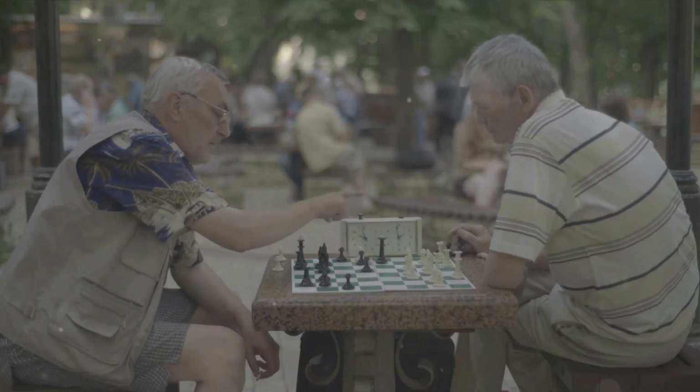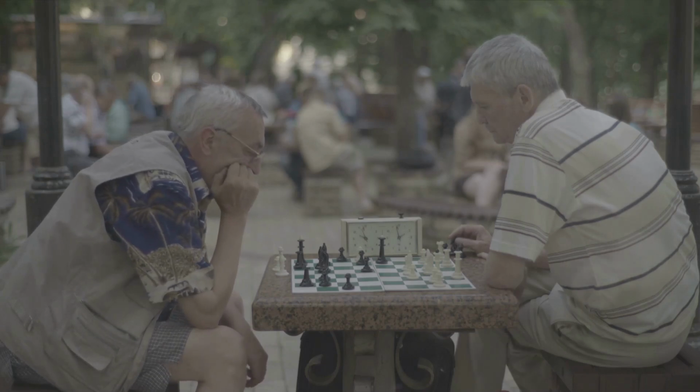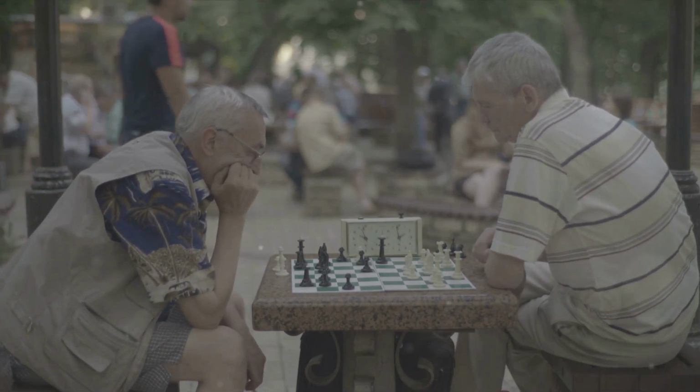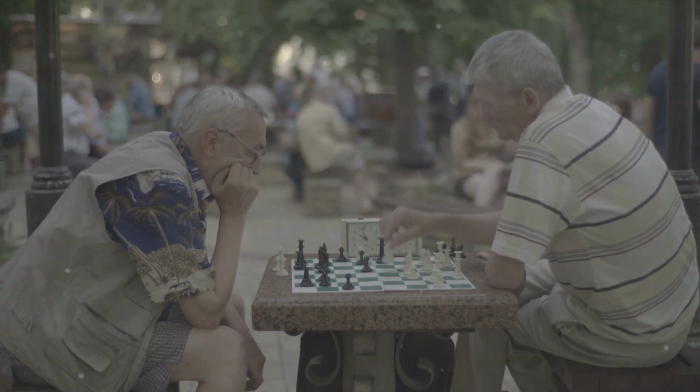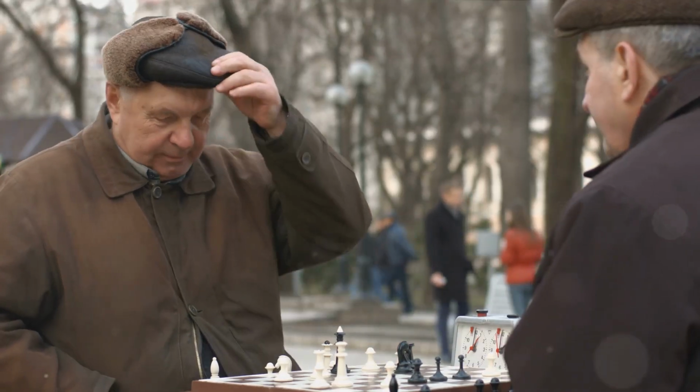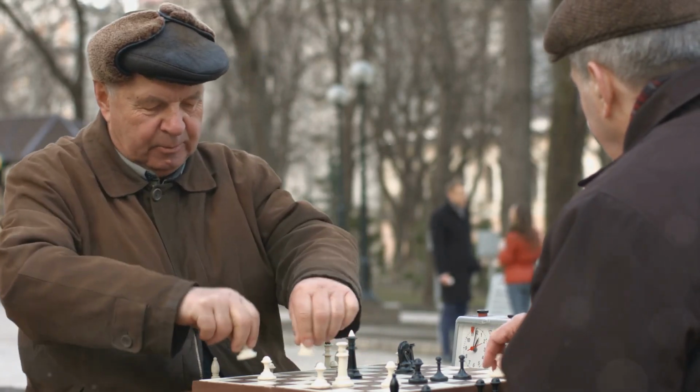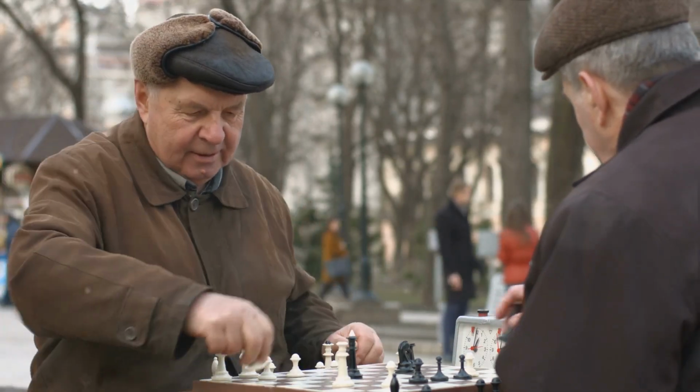Then there's king safety. Your king is your most valuable piece, and its safety should be one of your top priorities. Castling, a special move that involves the king and one of the rooks, is a great way to safeguard your king. Not only does it tuck your king away in a corner of the board, but it also brings one of your rooks into play.